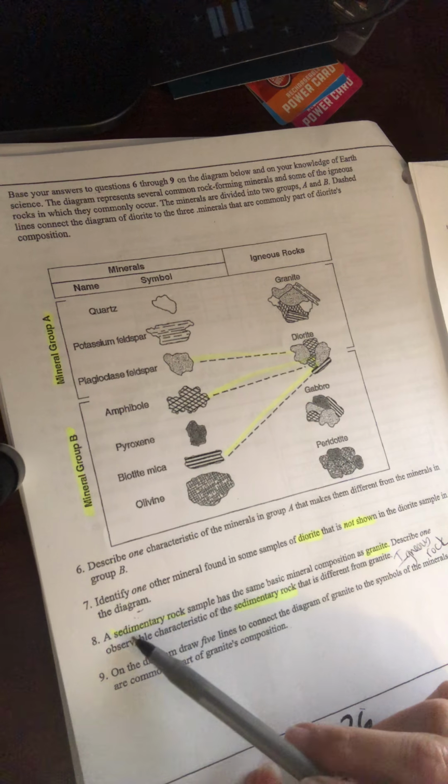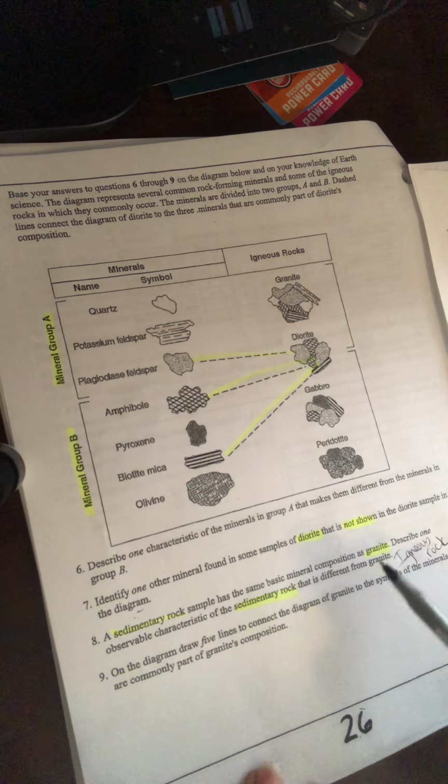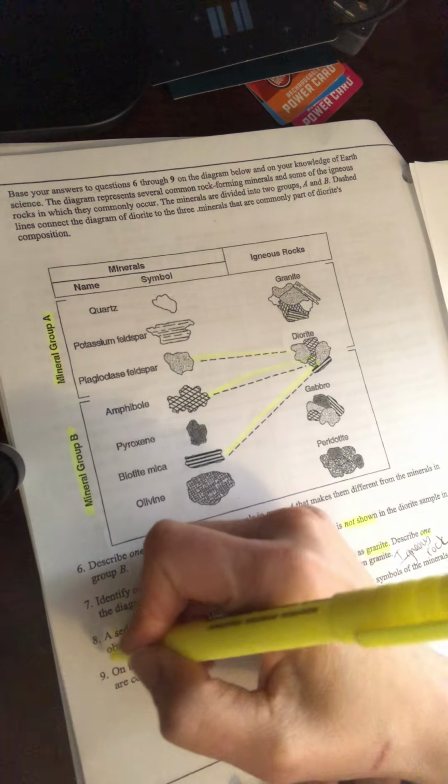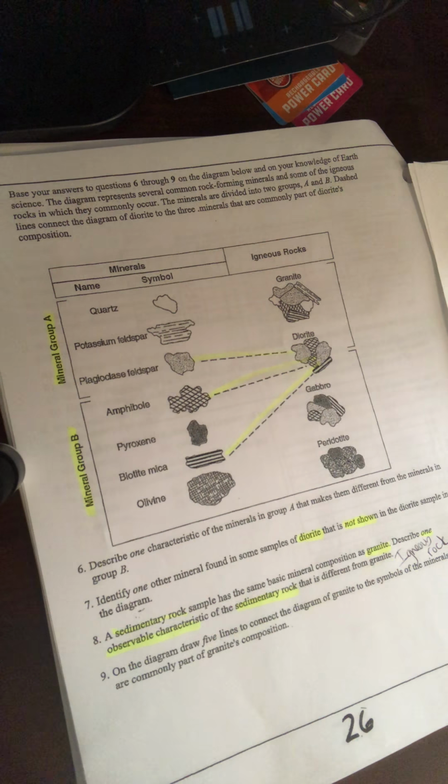So with that in mind, this question is asking, a sedimentary rock sample has the same composition as granite. Describe one observable characteristic that this sedimentary rock would have. So we're talking about an observable characteristic of sedimentary.